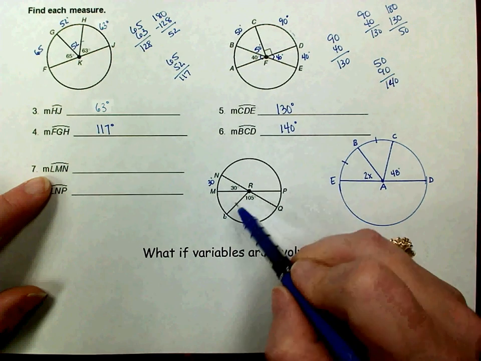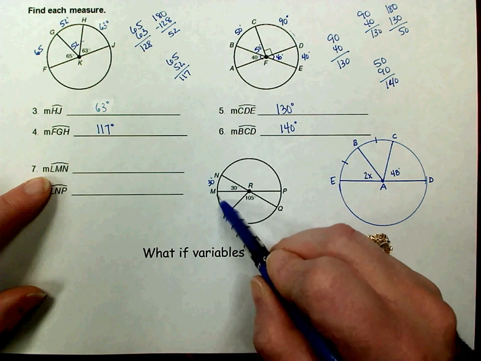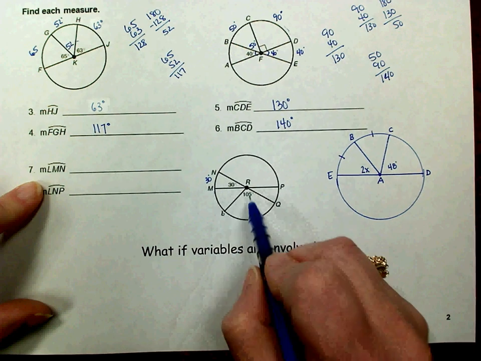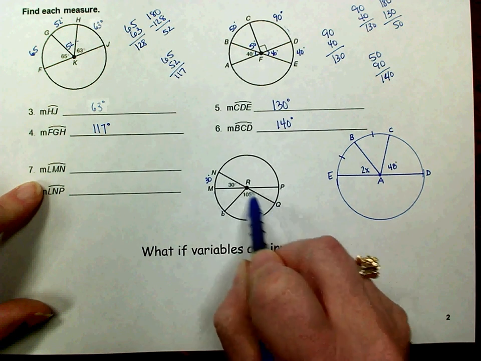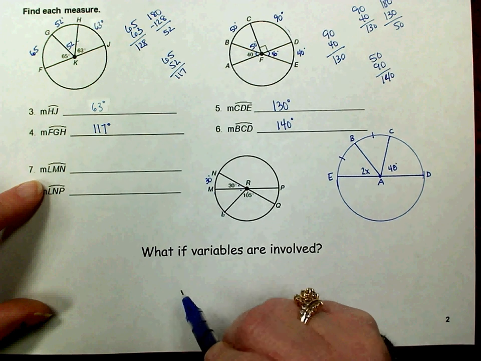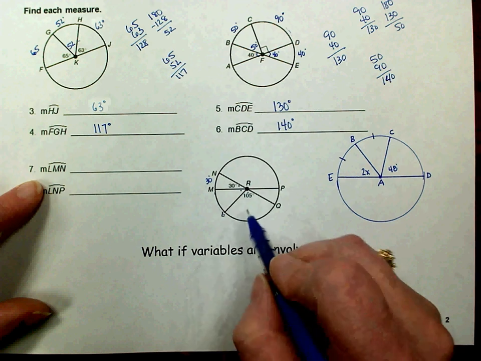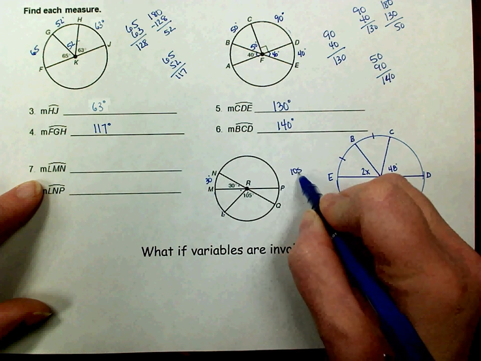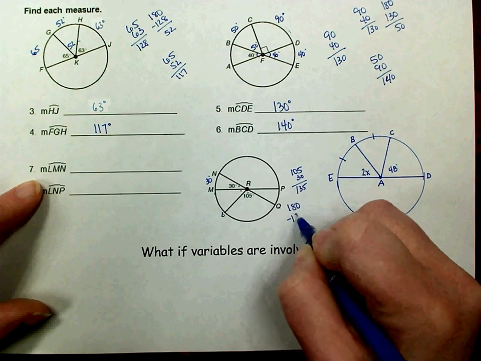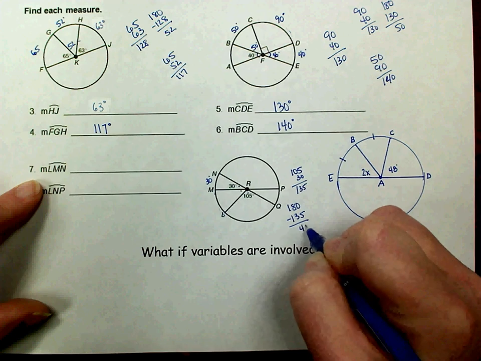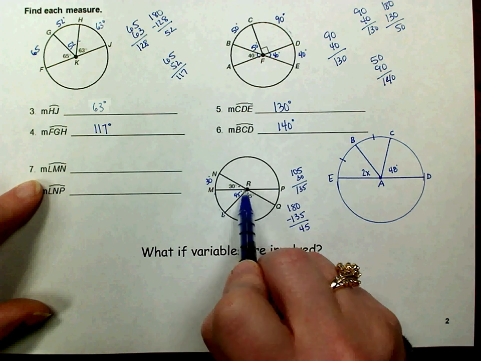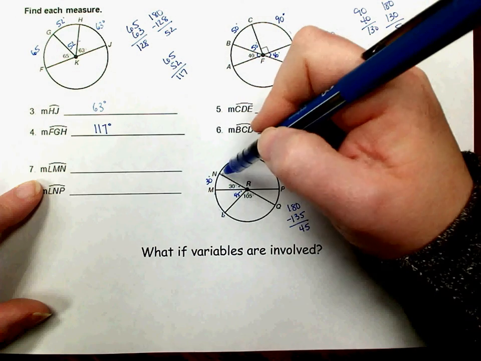So I need to know this angle, so I know this arc L to M, so I can add them together to find my answer. Again, I have a line here in Q. This segment tells me that all three of these angles have to add up to be 180 degrees. So I have 105 and 30 that I can add together to get 135, and then subtract that from 180 to get 45 degrees. So this angle is 45, since these three have to add up to 180 for that line right here.